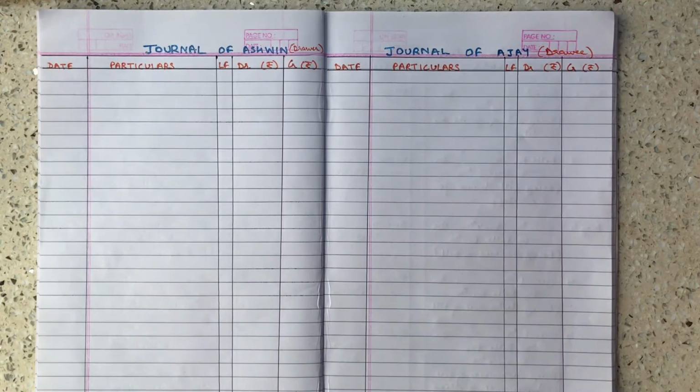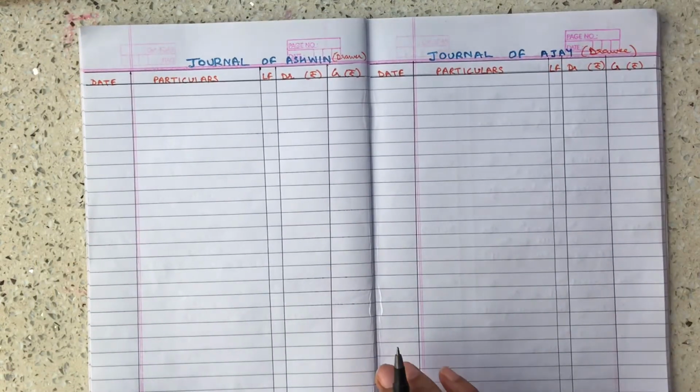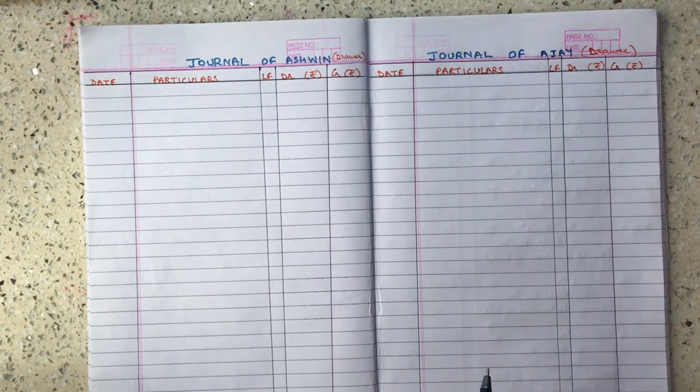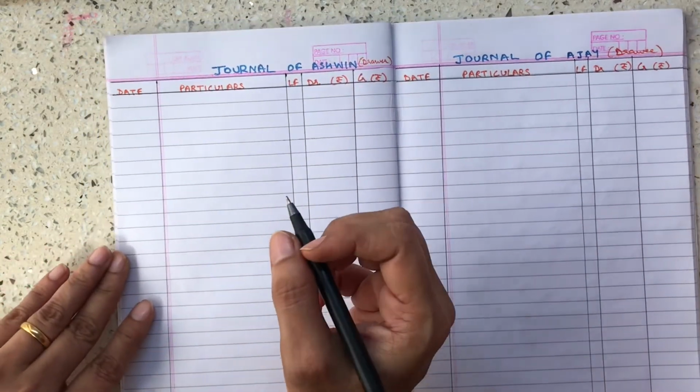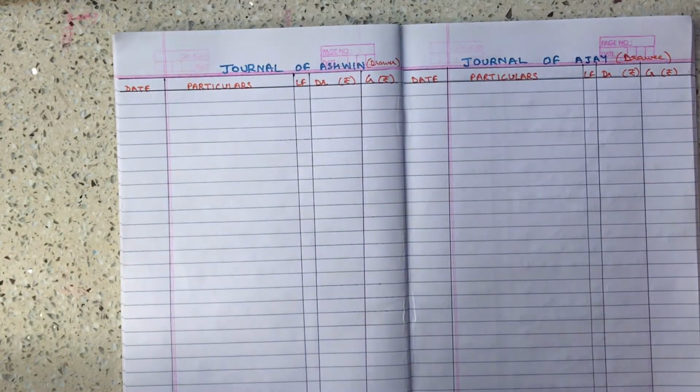So let's start. This is the journal of drawer and drawee. Drawer here is Ashwin and drawee here is Ajay. So first, Ajay owes 45,000 to Ashwin. What is the meaning of the word owes? That means Ajay has to pay to Ashwin. So first, how is he paying? He is paying by check 15,000, and for the balance, meaning 45,000 minus 15,000, for 30,000 Ashwin is drawing a bill. So let's write the entries first. There is no purchase or sale of goods, so you will not write that entry.